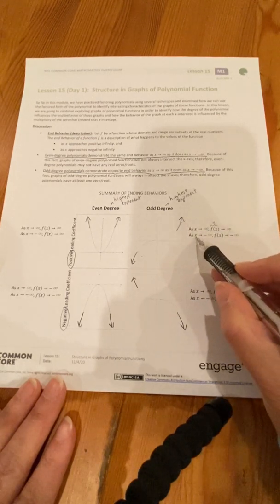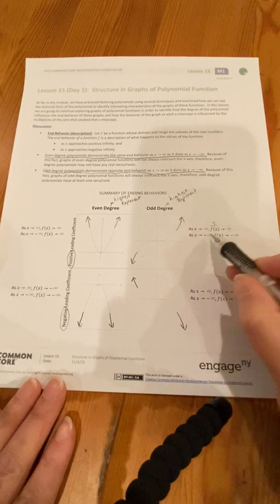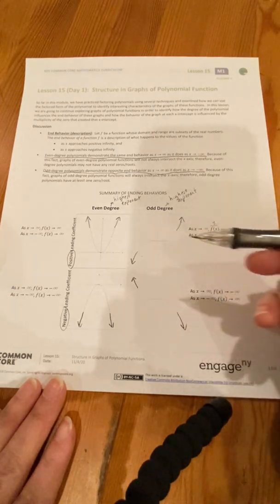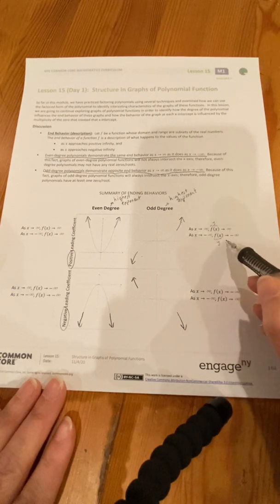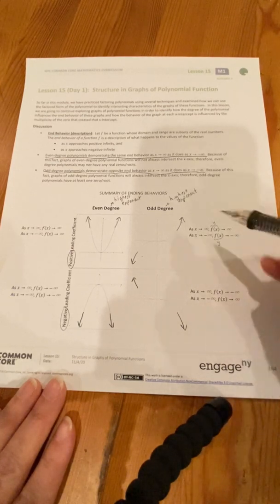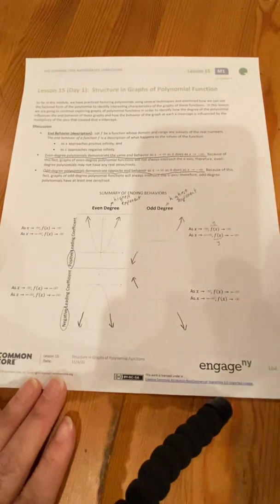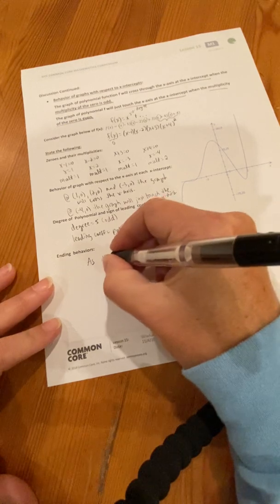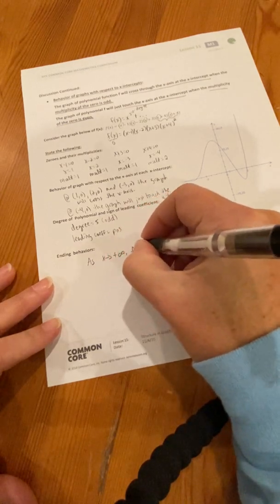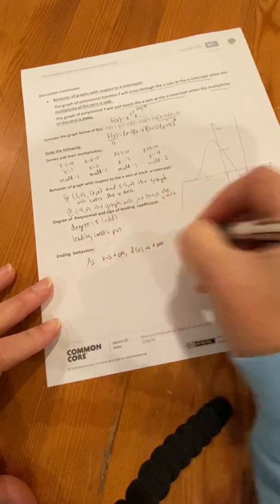And as x approaches negative infinity, that just means as the x's go left, as the x's keep getting more and more negative, the y's will approach negative infinity, meaning the y's will just go lower and lower. So we're going to write that down. As x approaches positive infinity, f of x will approach positive infinity.